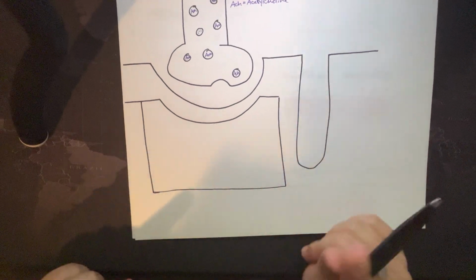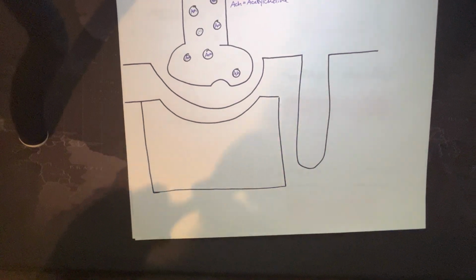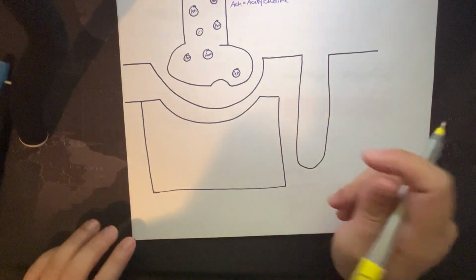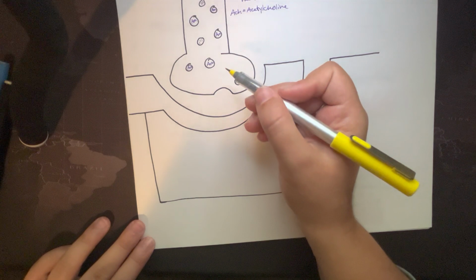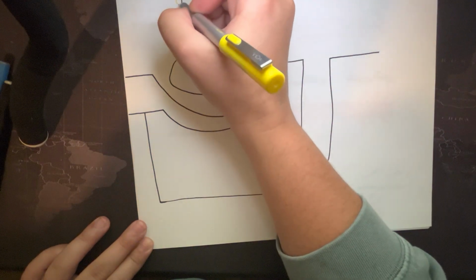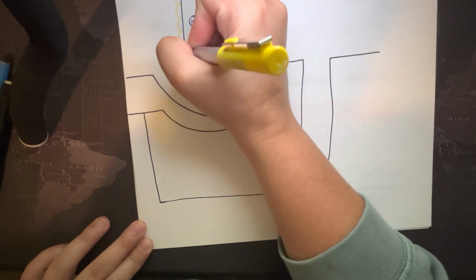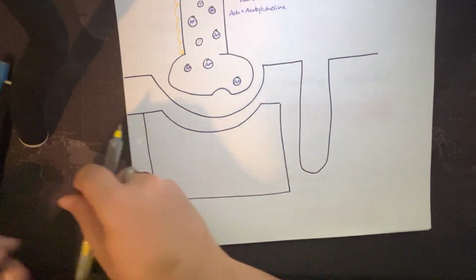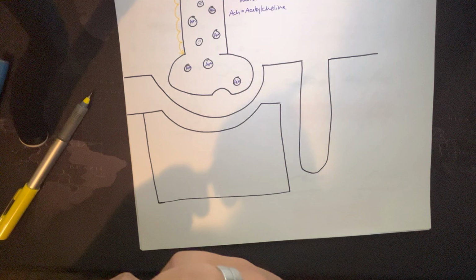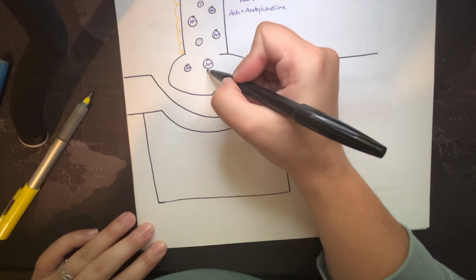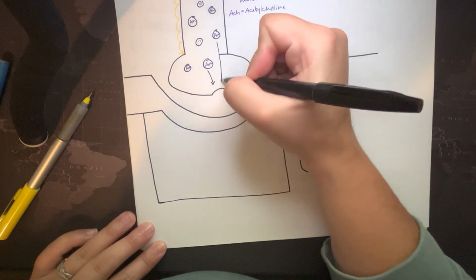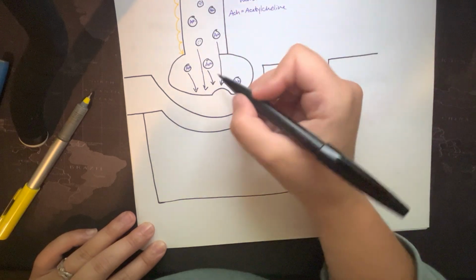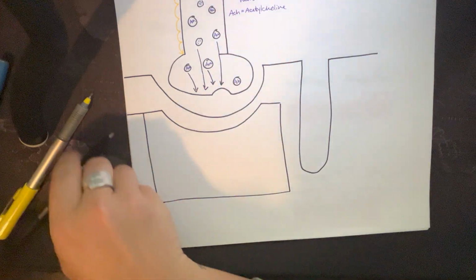So let's go through it one more time. We are going to want to move our finger. So we need to send a signal from our brain down our neuron until it reaches the synaptic knob. Once that signal is sent to the end, it triggers our acetylcholine to reach the end of our synaptic knob and then exit via exocytosis.